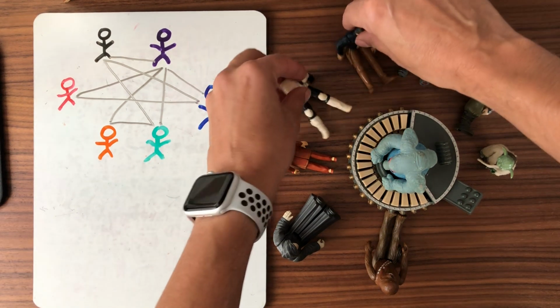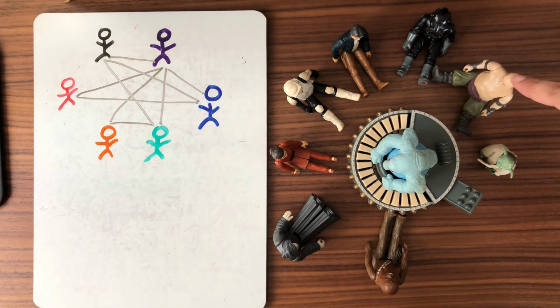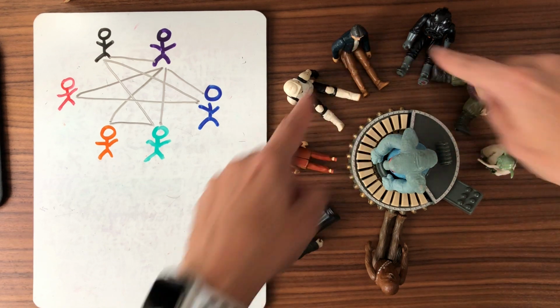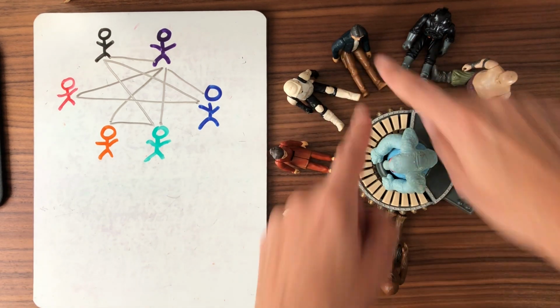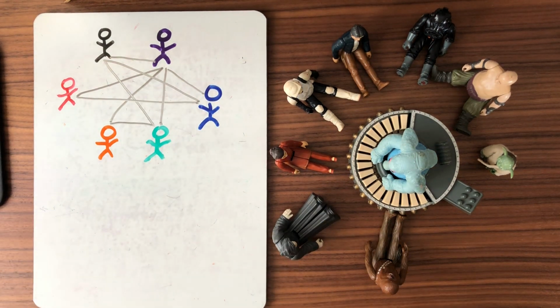So, Han, who does he know? Well, he doesn't know this guy or this guy. He didn't meet the fat guy because he was still frozen in carbonite. He knows Chewie, doesn't know the Emperor. So he's got a lot of edges. Okay, and that's how we would represent it. So now let's just focus on this. Suppose that we have an edge here. So what do the edges mean?